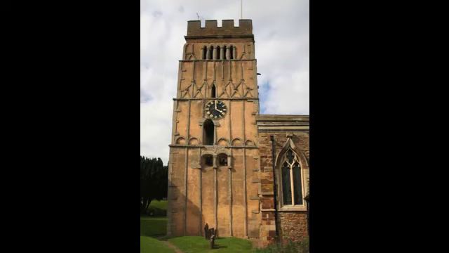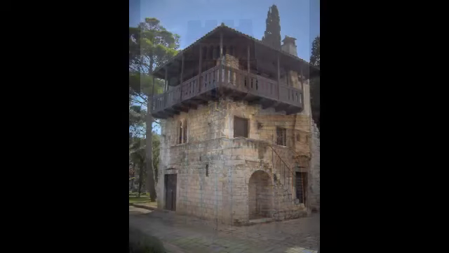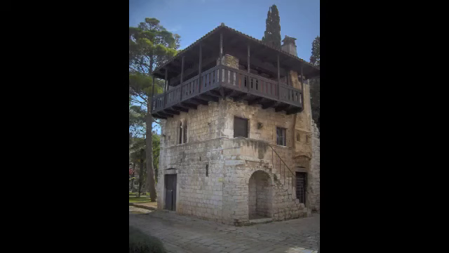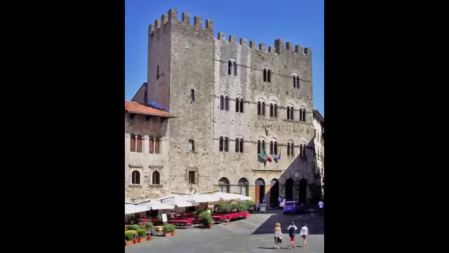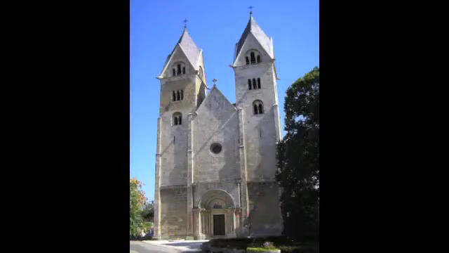Fully fledged Romanesque architecture didn't arrive into England until the Norman conquest of 1066, and for that reason, Romanesque in England is generally known as Norman architecture. Although Romanesque architecture was used for houses, castles, and civic buildings, we tend to associate the style with churches more than anything else.